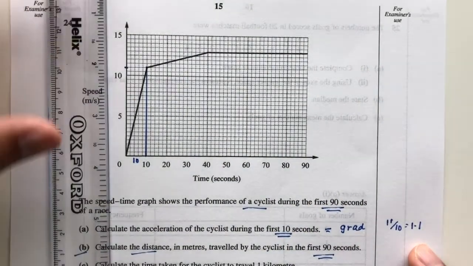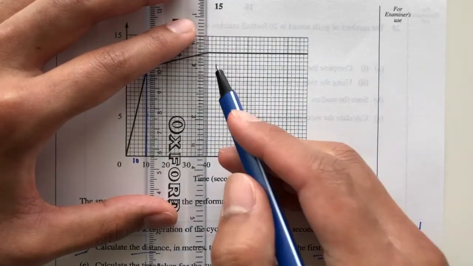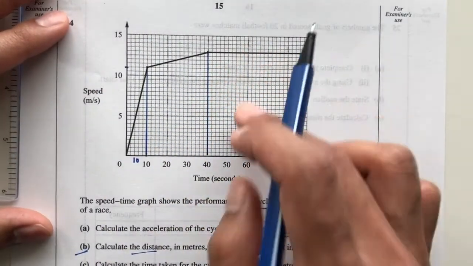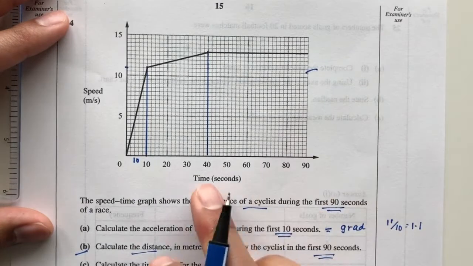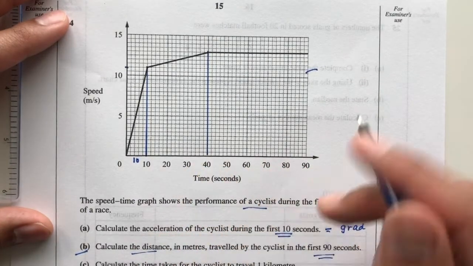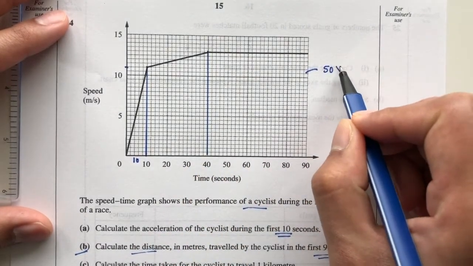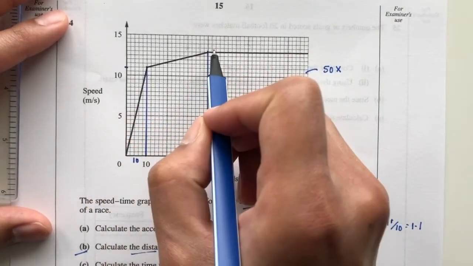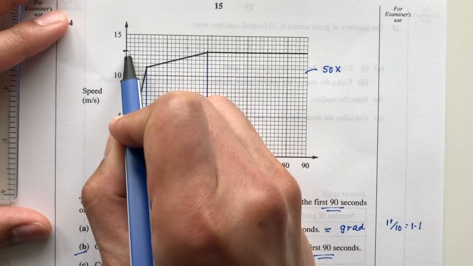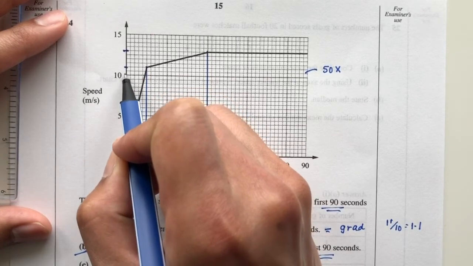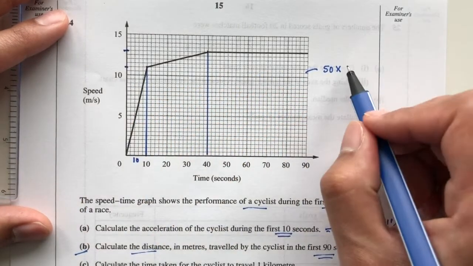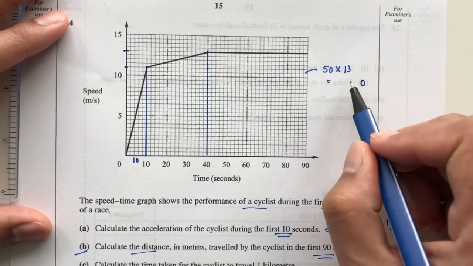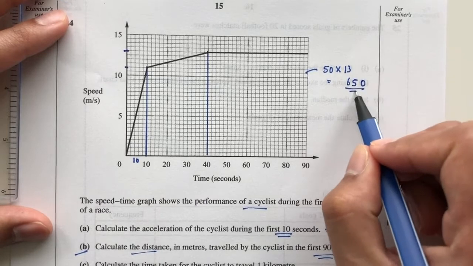So here we have a few shapes. Here we have 3 parts, as you can see. This one is a rectangle, so let's find this one. This distance here is 50, length times width. This will be, it is right here, which is 13, so 650 for this one.